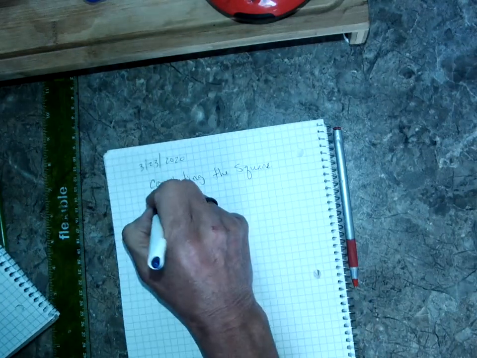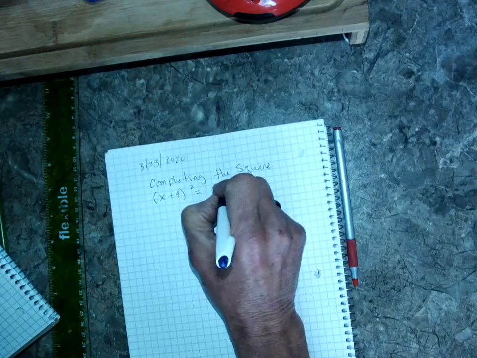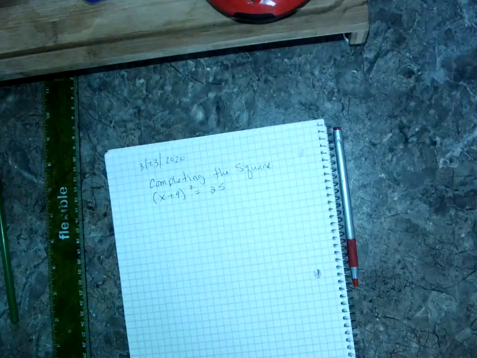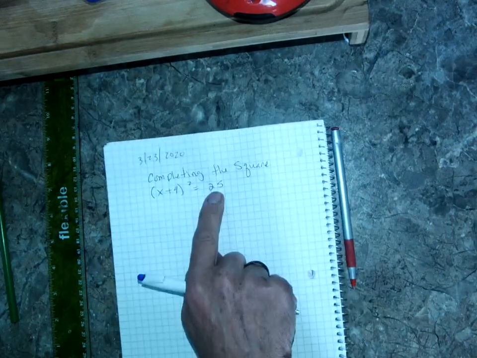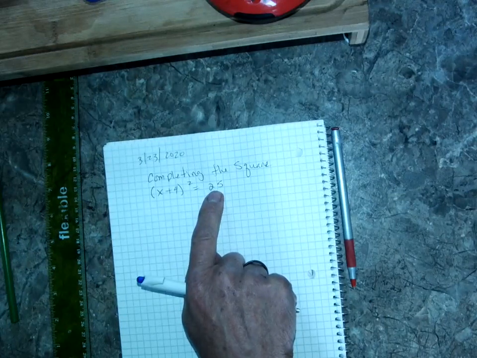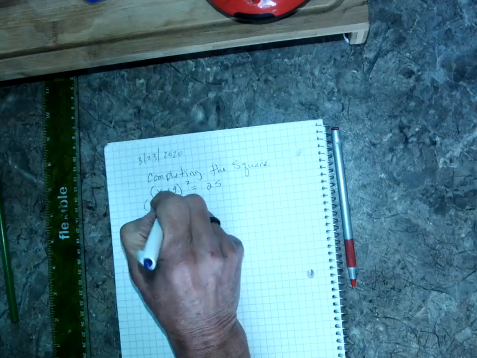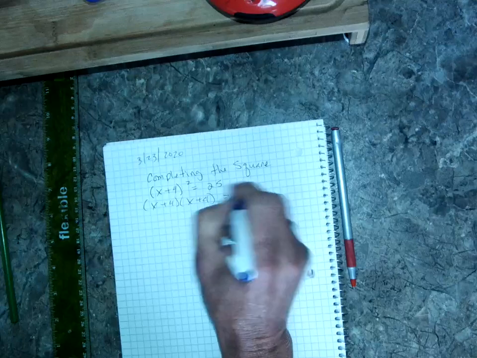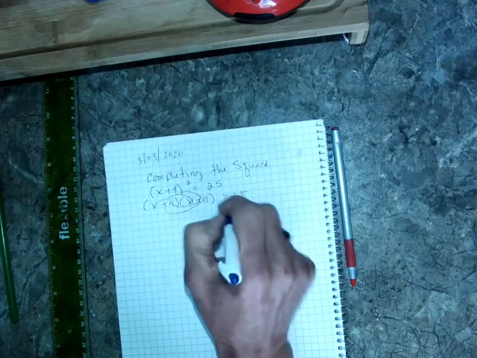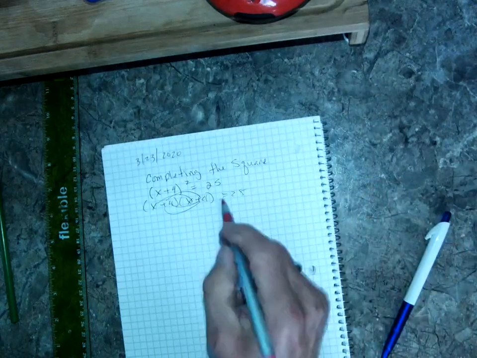I've got x plus 4 squared equals 25. Okay, so what I like about this problem is that solving it's pretty easy because it's just square root, and then I get plus minus 5. If I was silly enough to do it this way and multiply it all the way through, and then bring everything over and factor, it's kind of a pain. If it's in this form, it's kind of nice.